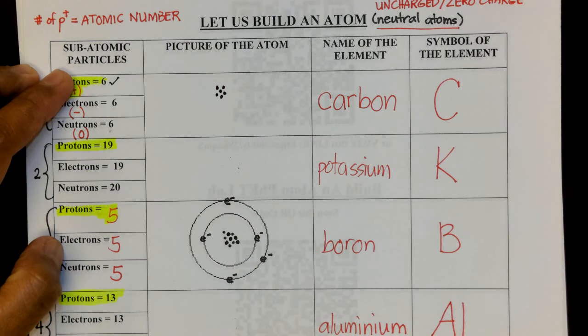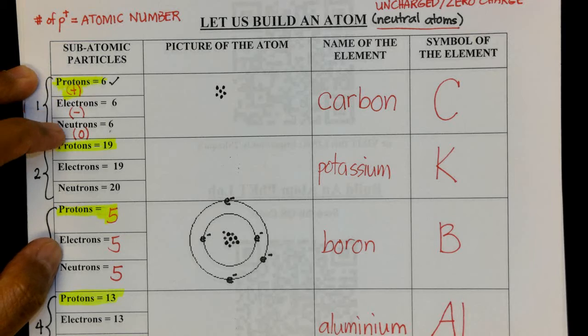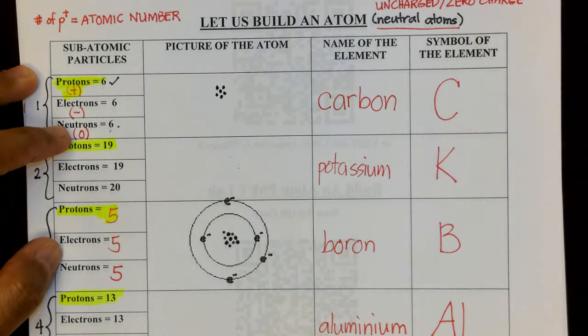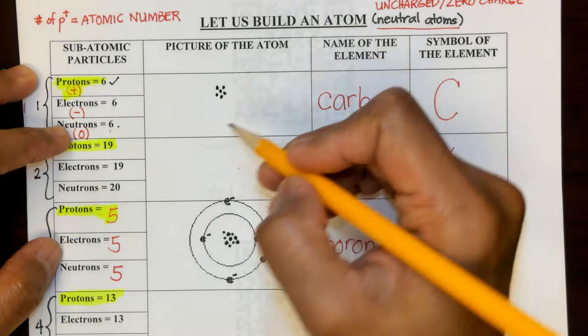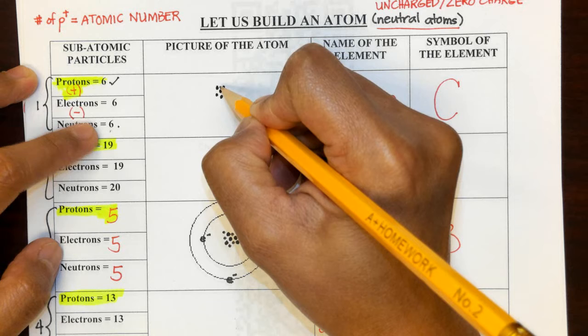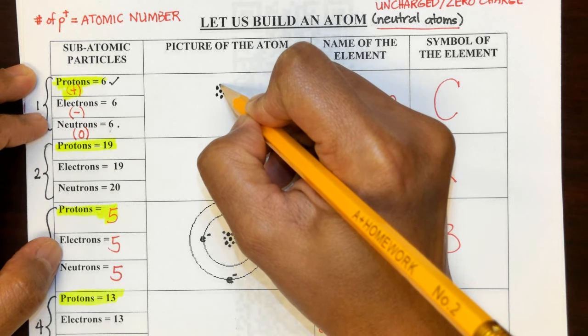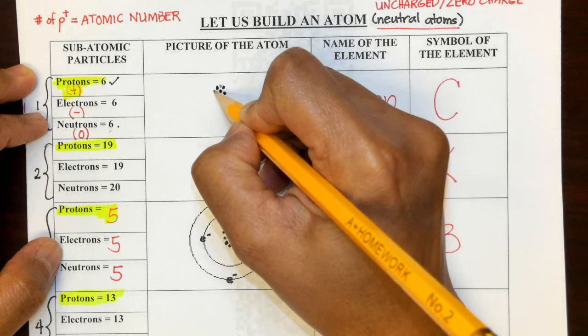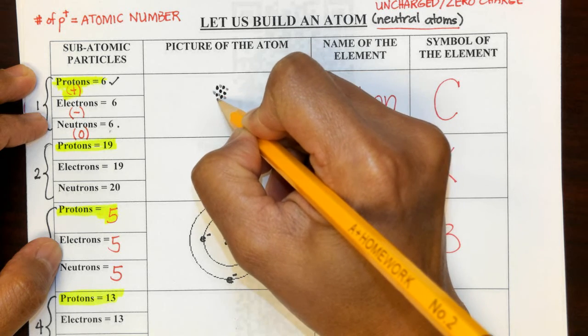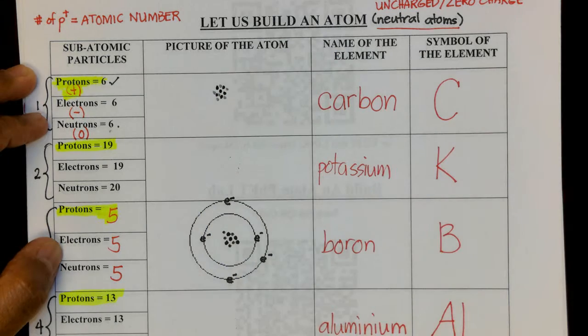I'm done. The next particle I'm going to draw is the neutron, which also has 6. So I'm going to use a different shade, a pencil to make a lighter dot. So I should have 6 dots together with the protons. 1, 2, 3, 4, 5, and then 6.